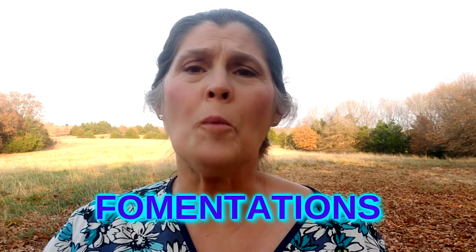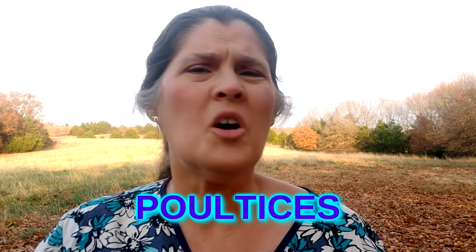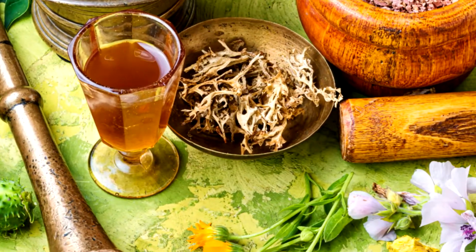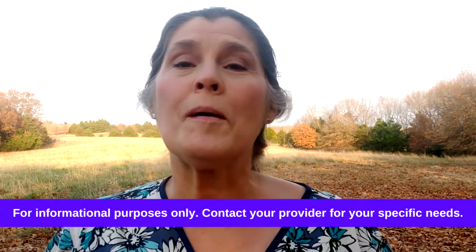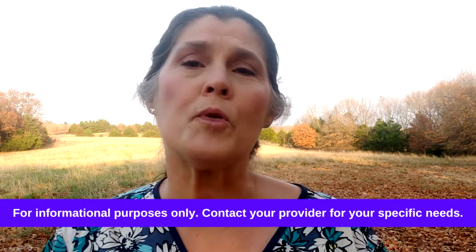Tinctures, salves, fomentations, and poultices. What do all these words mean? Herbs can be turned into many different types of medicinal forms, and each form has a different use, so knowing the definition of each can help you understand exactly what type of medicine you need to make and how to use it. So here we go in alphabetical order of the most common types of preparations.